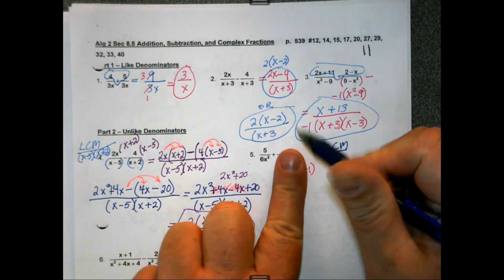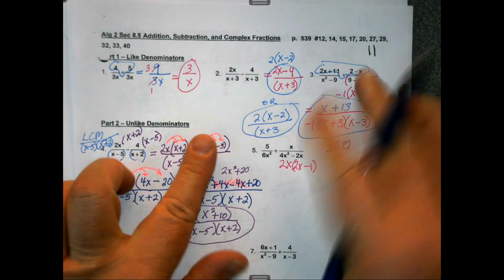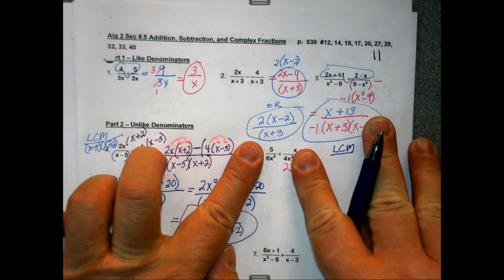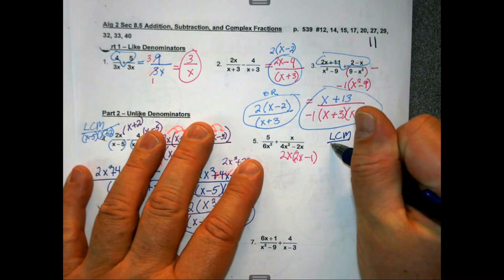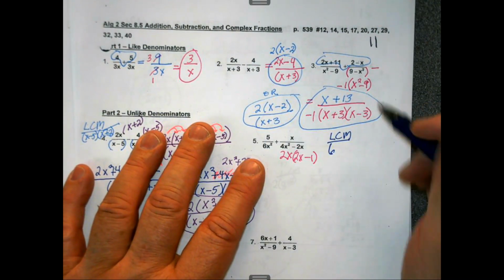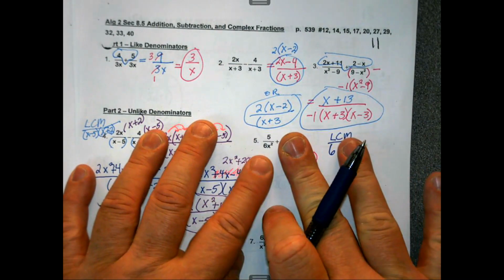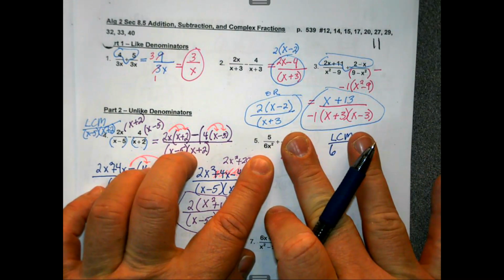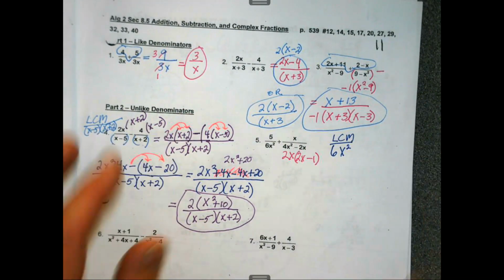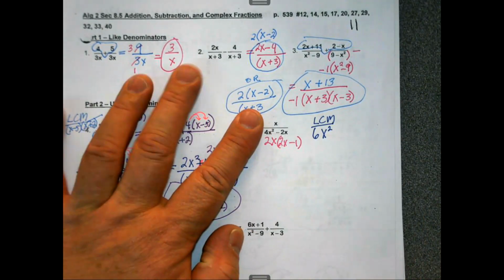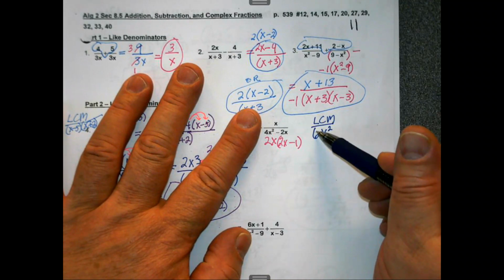So in my first fraction, I look at the numbers 6 and 2, and 6 is going to be the least common multiple for the numbers, right? In the first fraction, I need two x's, so x squared. And then in the second fraction, I've already got the number covered.